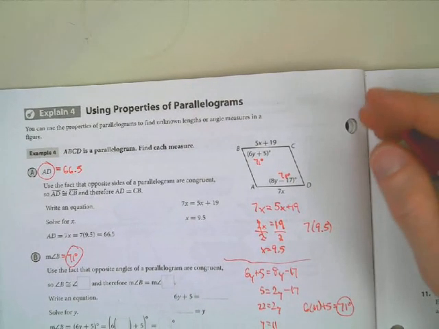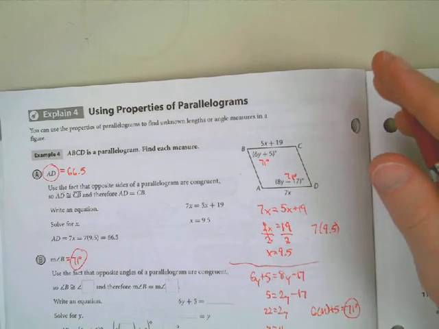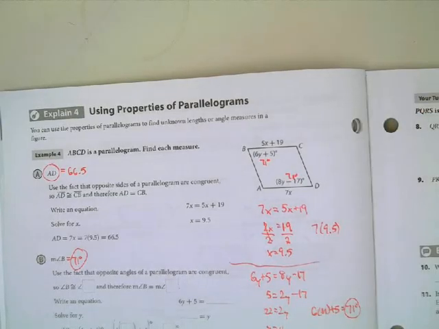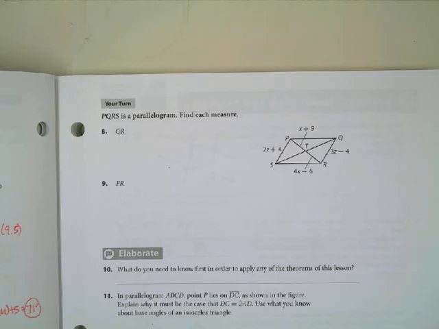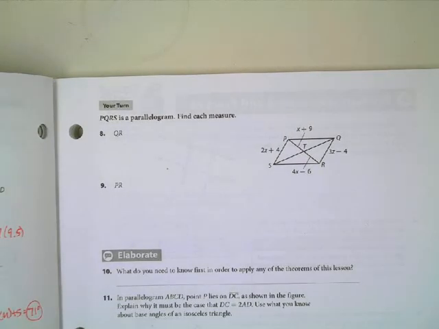Okay. Questions on anything so far? Pretty straightforward. All right, go ahead and then try 8 and 9. Give those a shot. Make sure you're answering the question that's being asked, too, by the way.